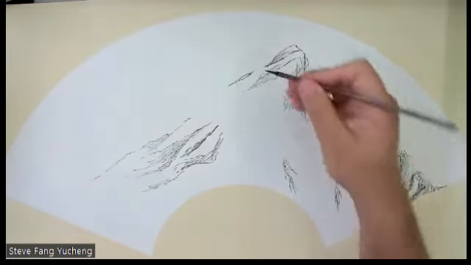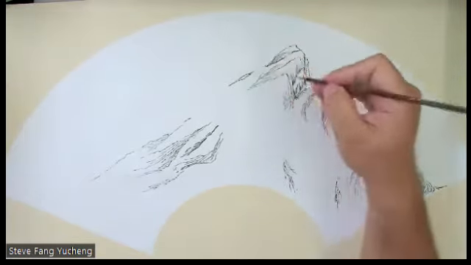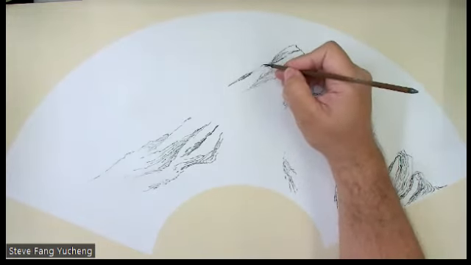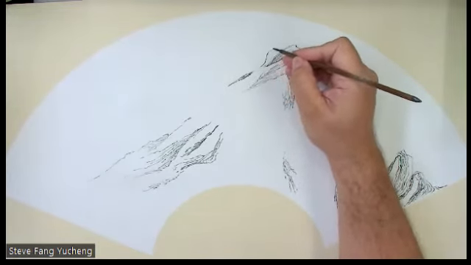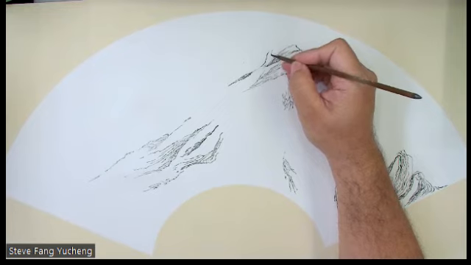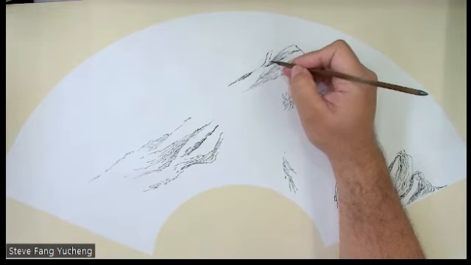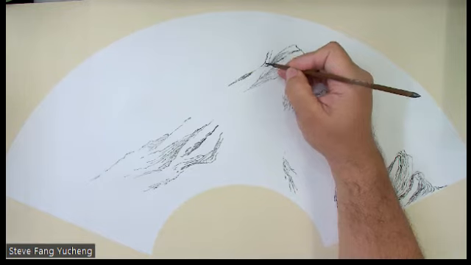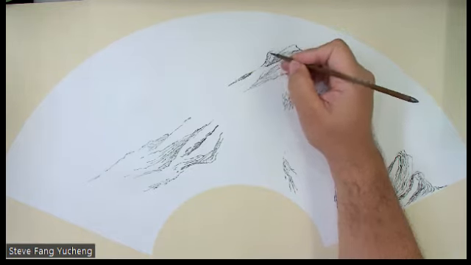So on top of the mountains, we do the first one, the outline. And then come here, we can draw a pine tree there. Remember the pine tree? Inside the texture of the pine tree, you can just use lines also.